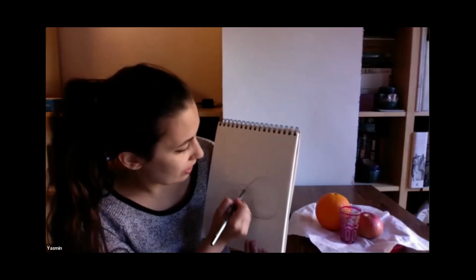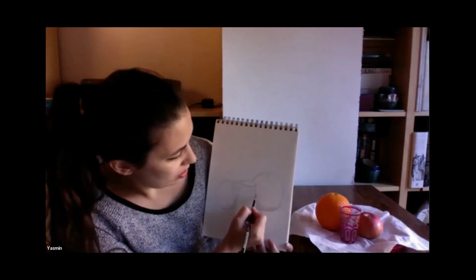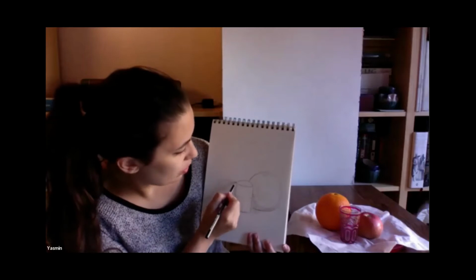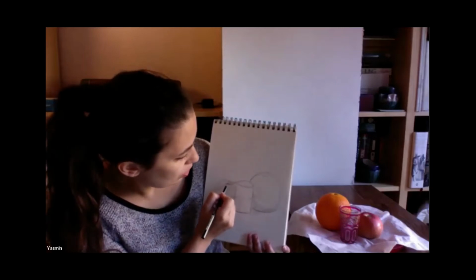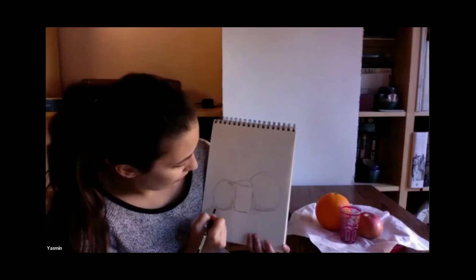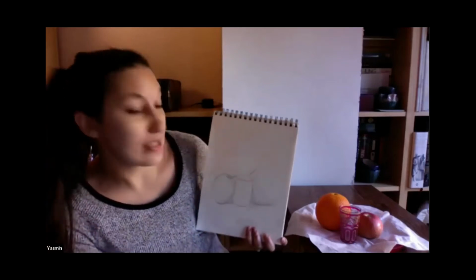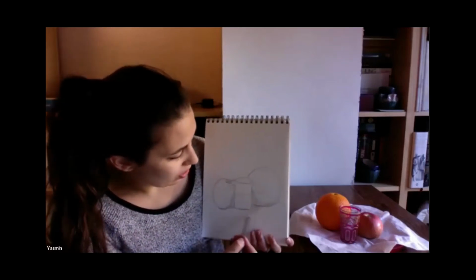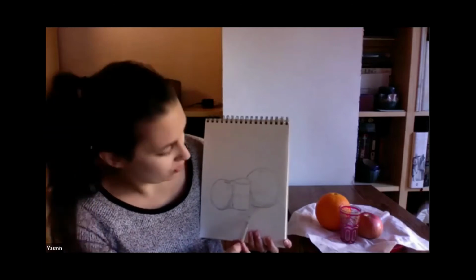But once you have an idea of what you want, you can start blocking in shapes, making sure it's very visible and there's maybe some contrast. And we're going to do that also with our shadow.